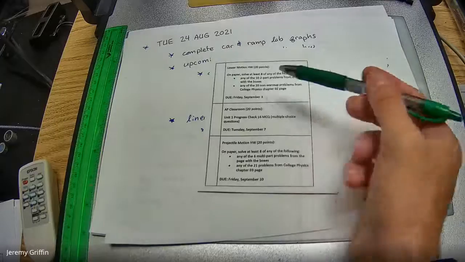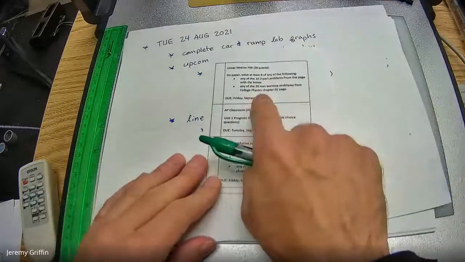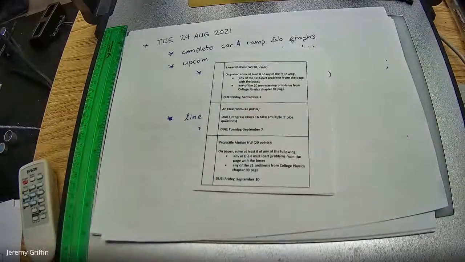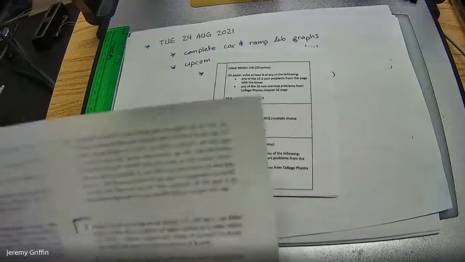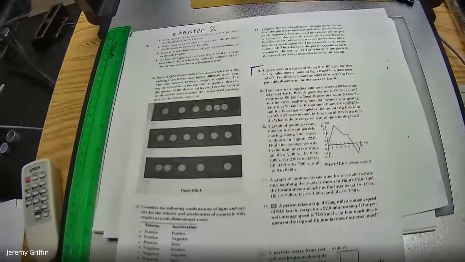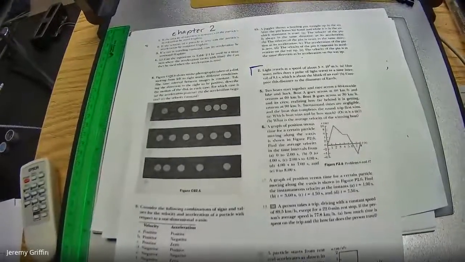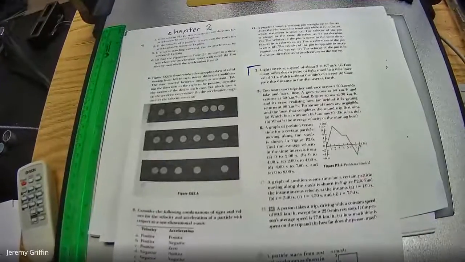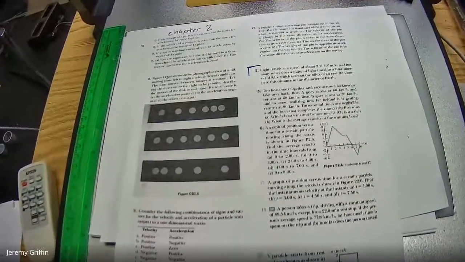The other bullet point refers to pages from college physics. Now, this one is clipped to the front of your desk. You guys see the front of your desk? You guys see a page that looks like this? All right, so get that. That's for you.